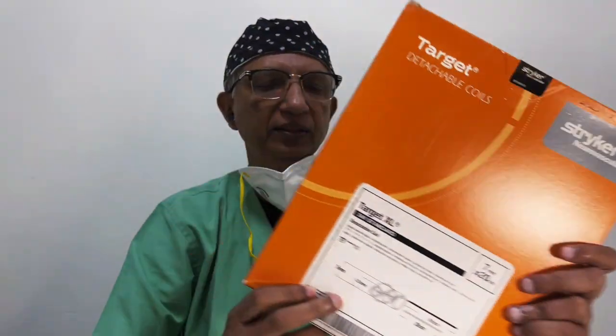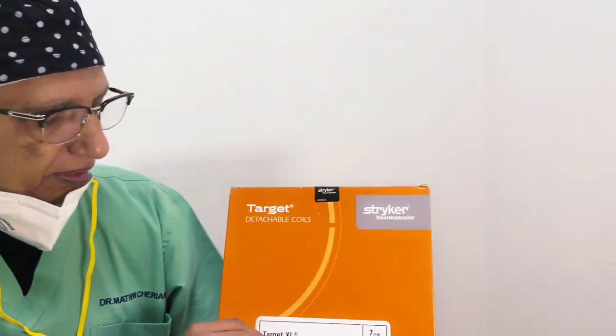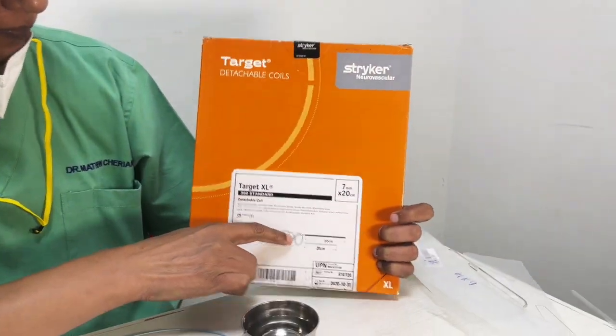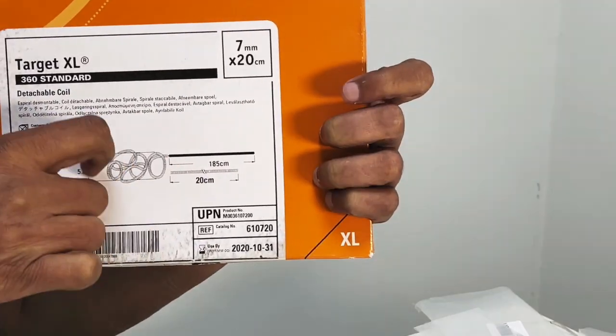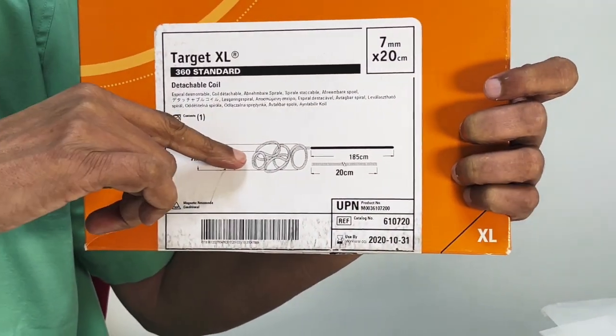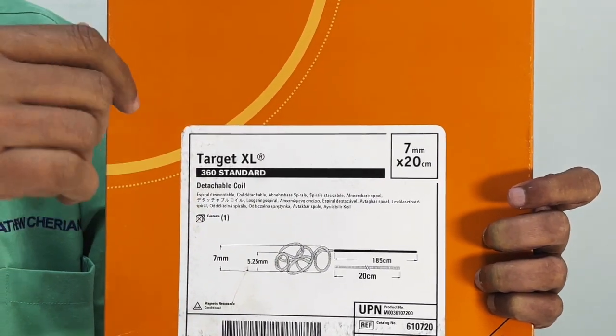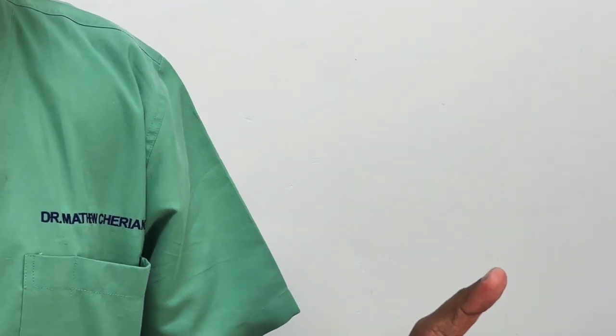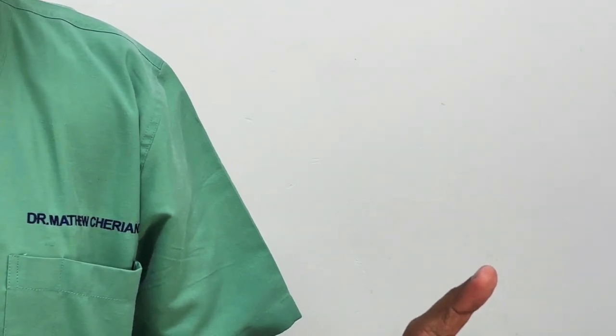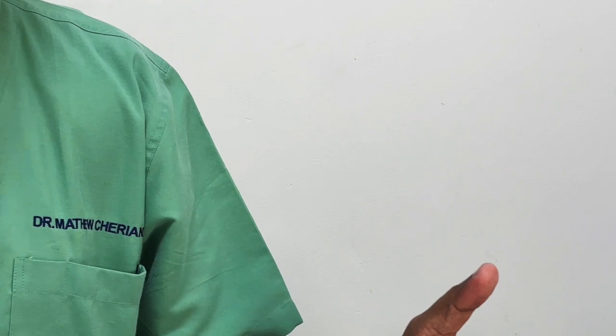From here, let me show you. What is the key difference that we have in these coils? This is a coil, or a shape like this. I'll open and show you that coil. Now, these are dedicated coils made for intracranial aneurysms. So the key difference is this. I'm going to show you that now. We'll just open a coil packet and see.